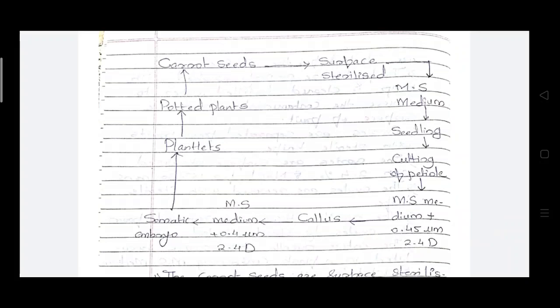So this callus is again recultured on the MS medium with supplements of 0.4 mM 2,4-D, so that from this callus there is development of somatic embryo.